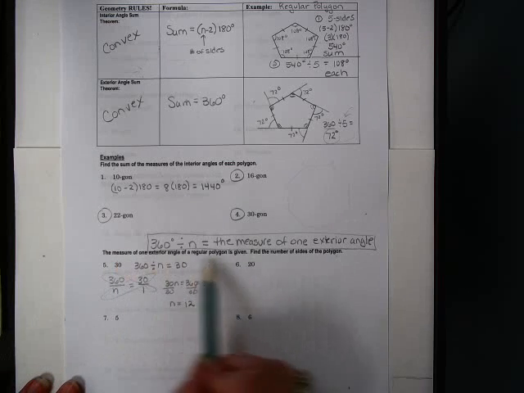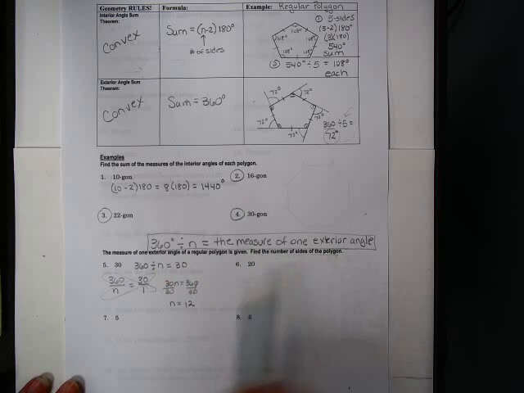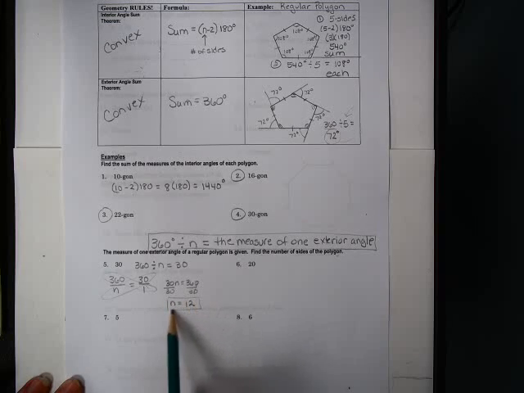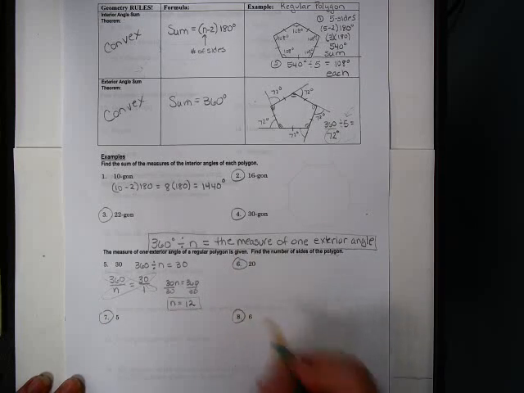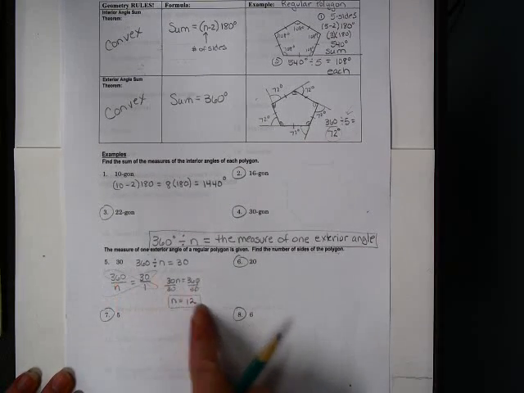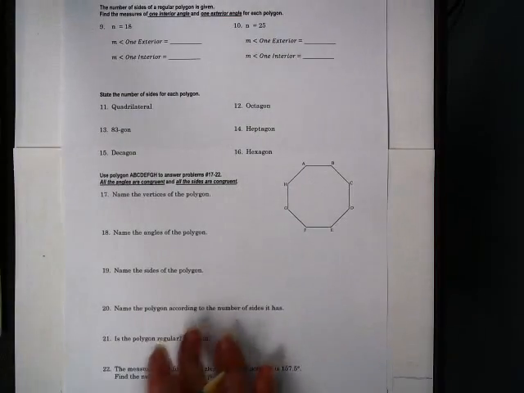It says find the number of sides of the polygon, and we did. We're done. You're going to do the next 3 on your own, and bring them into class. Make sure you show your work for credit. If you don't do them, then you'll lose points. All right, last page.